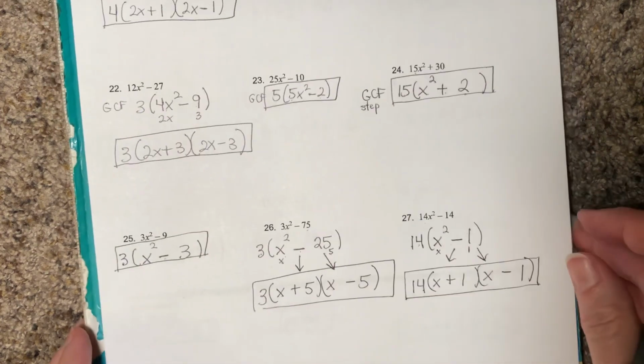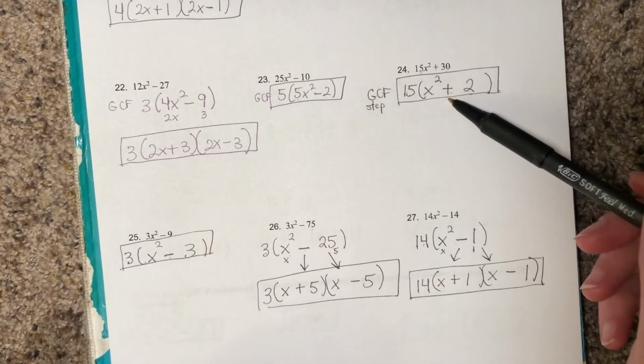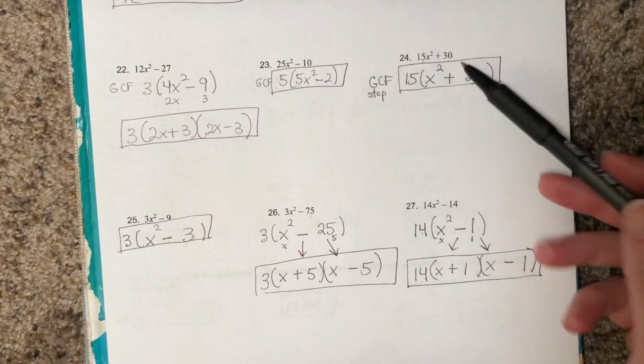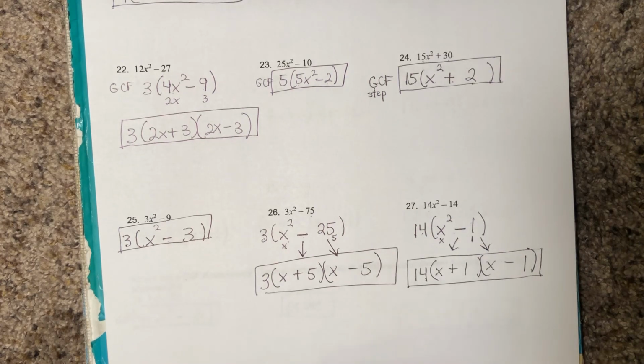And the rest of them we did in the other video. So these are the answers. Basically, you should have 4 freebies on the back and a couple on the front. And that's it.